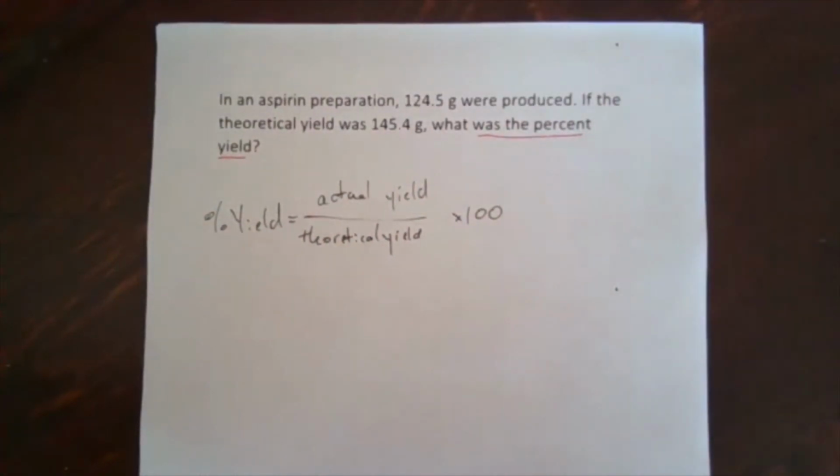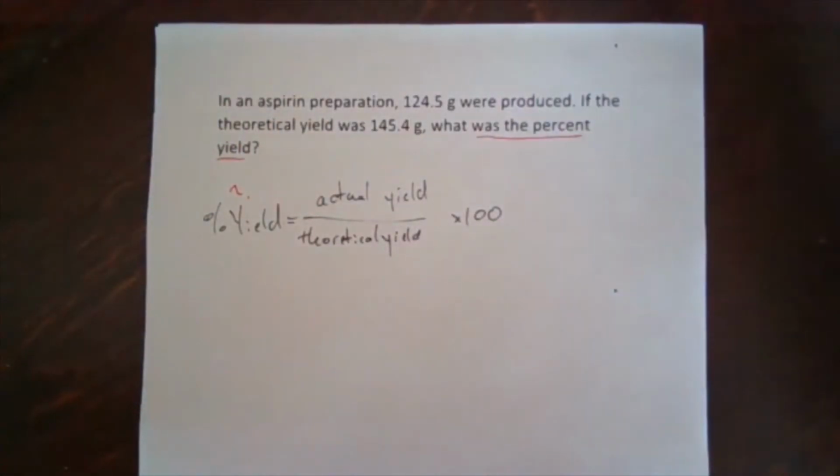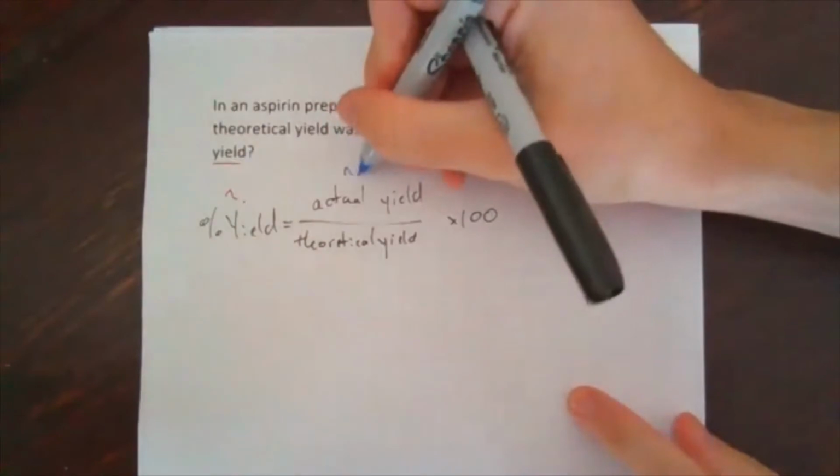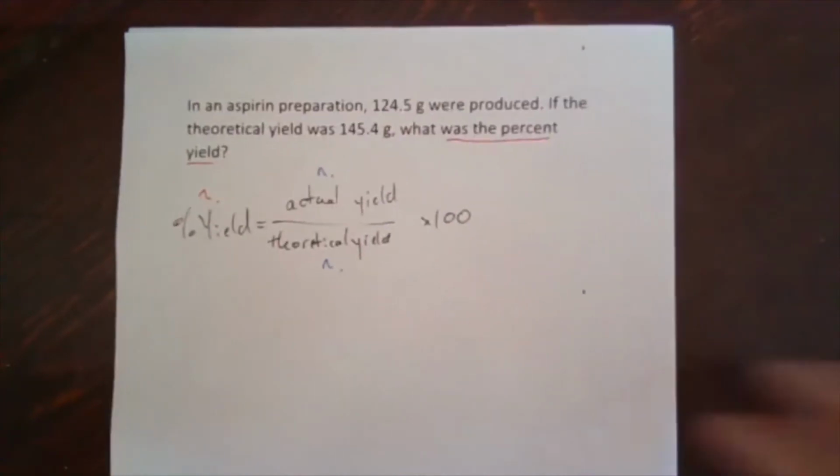Okay, so we want this, but the question is, do we have the other two values, right? Do I have actual yield and do I have theoretical yield? Because if I have numbers for those two things, I can just plug those in and do the arithmetic to get percent yield.